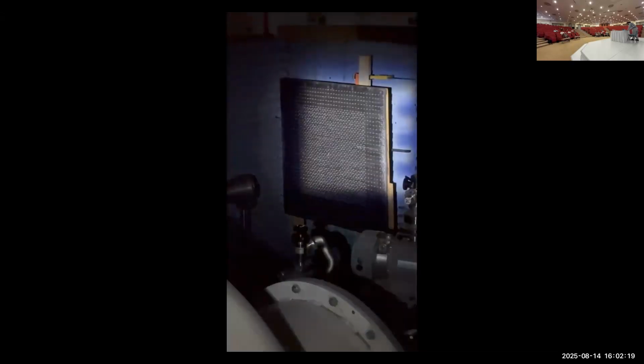Ready? One more time. So this is definitely a mixed mode. Now this is the same device. Can you guys guess why it's a mixed mode?